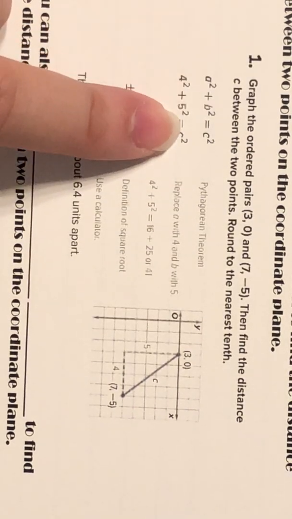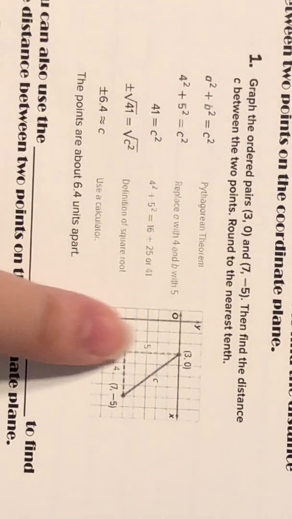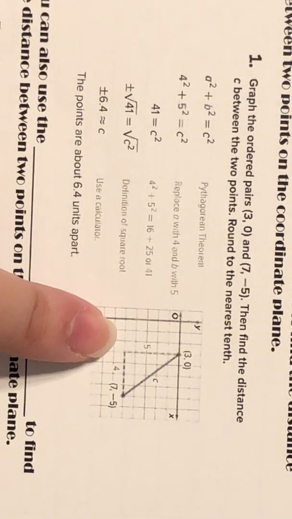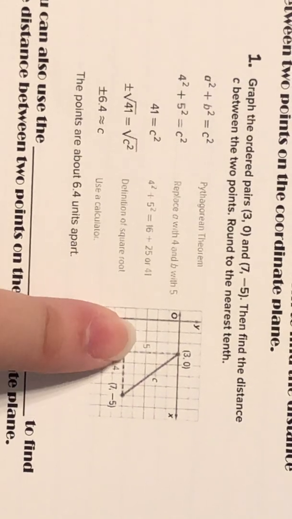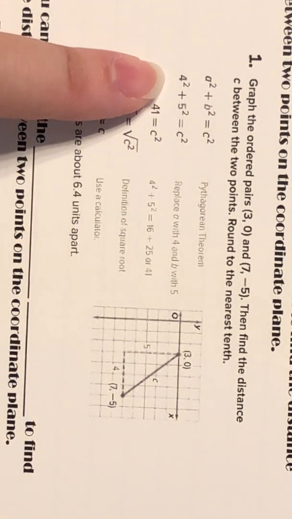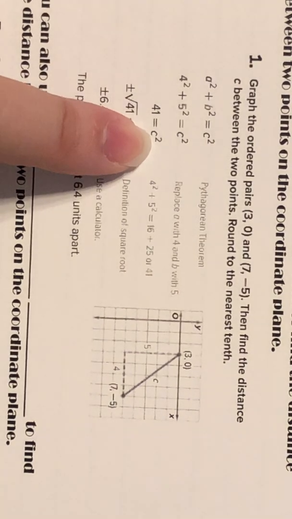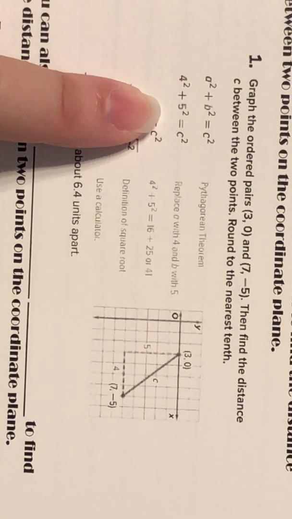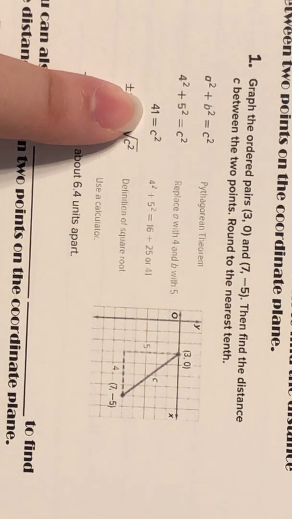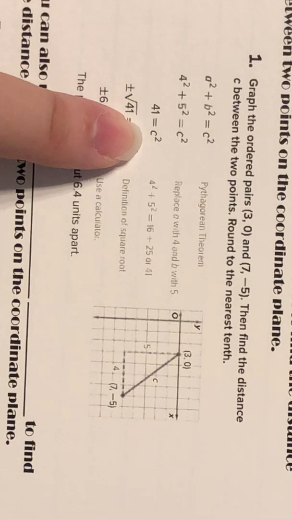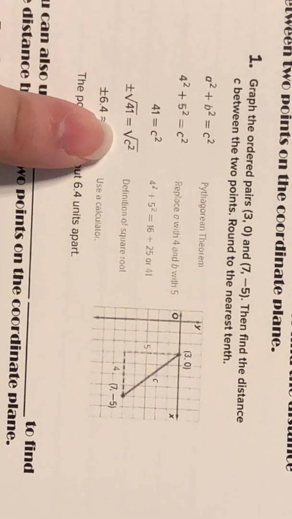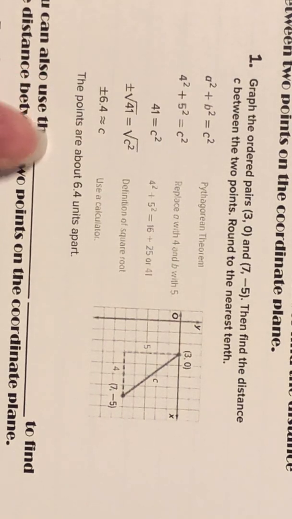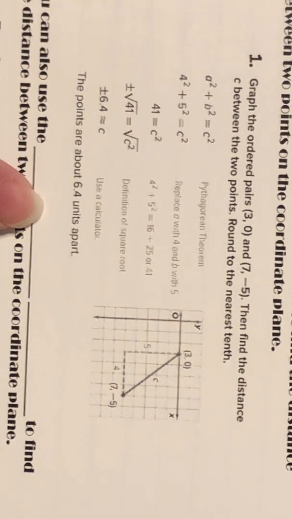So I have a squared plus b squared equals c squared. So here are my 2 points, right? They form a right triangle. So one of my legs is 4, the other one is 5. So 4 squared plus 5 squared equals c squared. 4 squared is 16, 5 squared is 25, and I add them together, I get 41. 41 equals c squared. Then I can square root both sides, so I get plus or minus 6.4, which is c. So the points are about 6.4 units apart.